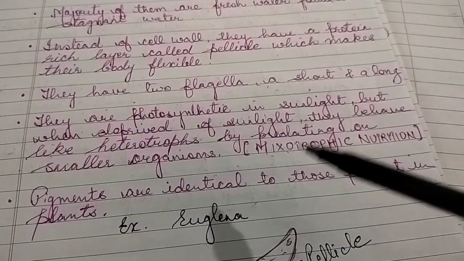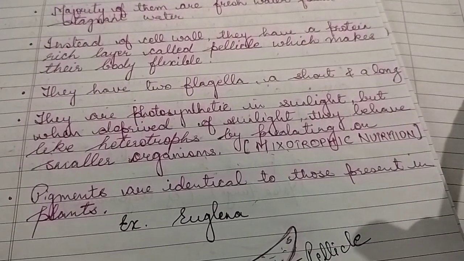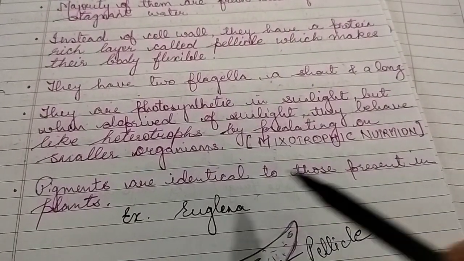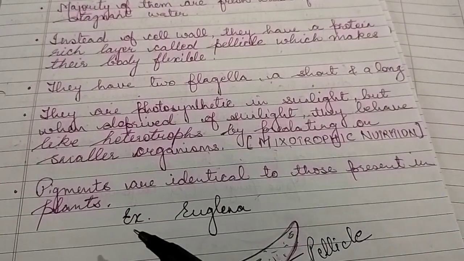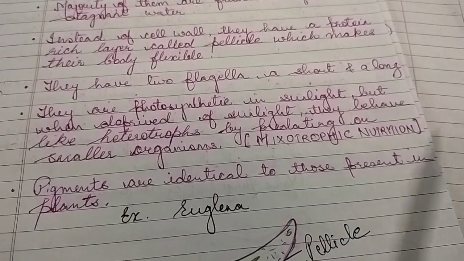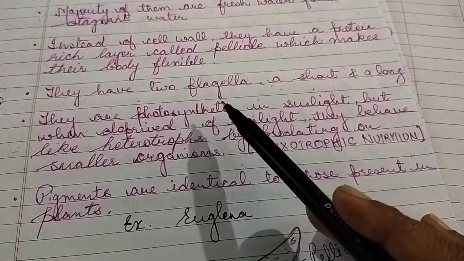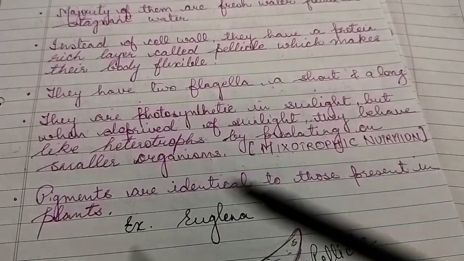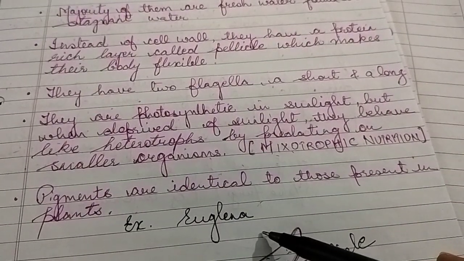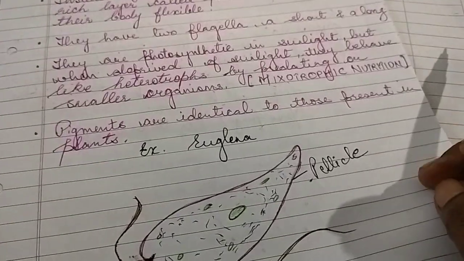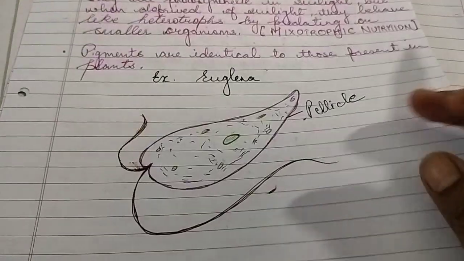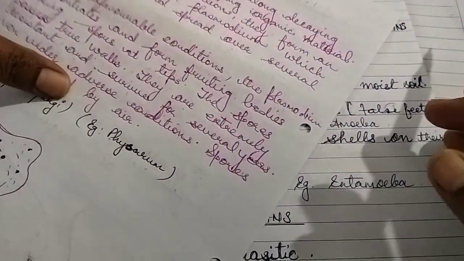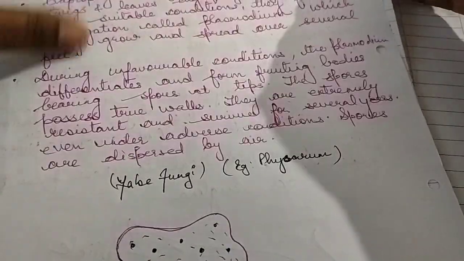Just now we studied that dinoflagellates have different colored pigments: red, green, yellow, brown, blue. But euglenoids have pigments identical to plants, and they show green color, and that is why they are photosynthetic in presence of sunlight, because this pigment is similar to that present in plants. Example of euglenoid is Euglena. This organism, Euglena, is a euglenoid. Okay. Now next we will study the next protistan, that is slime mold.